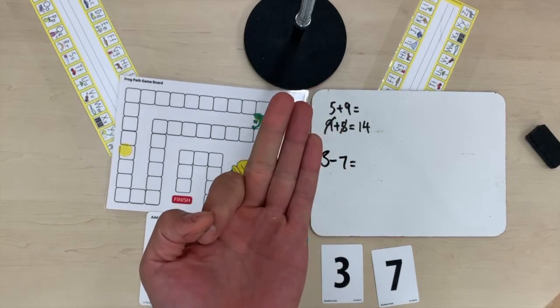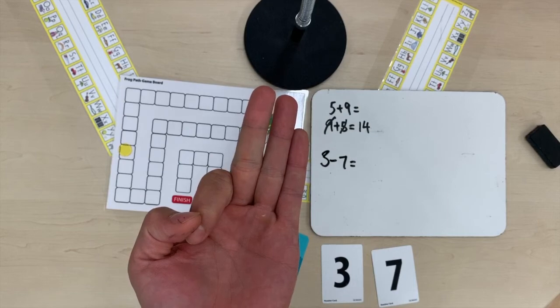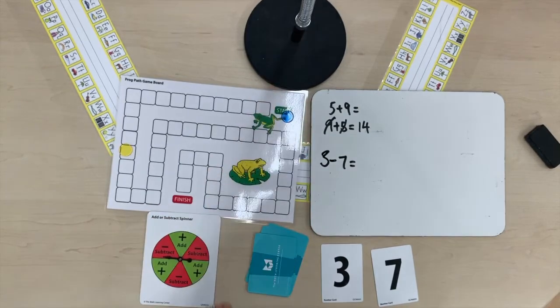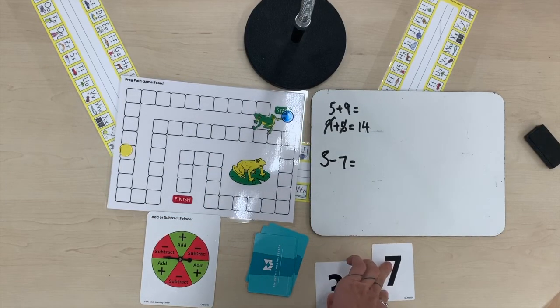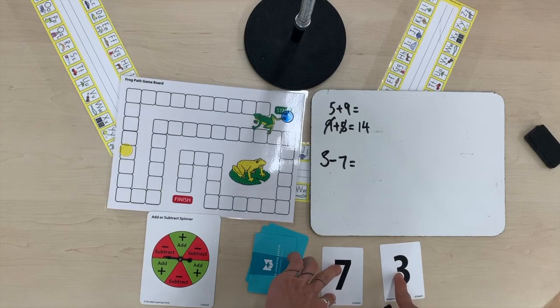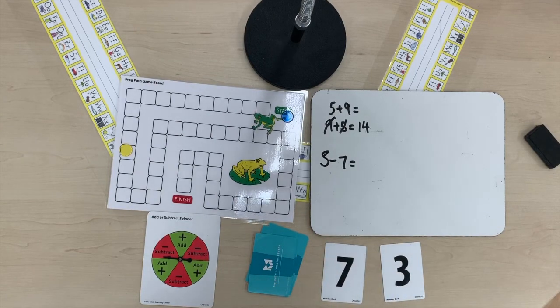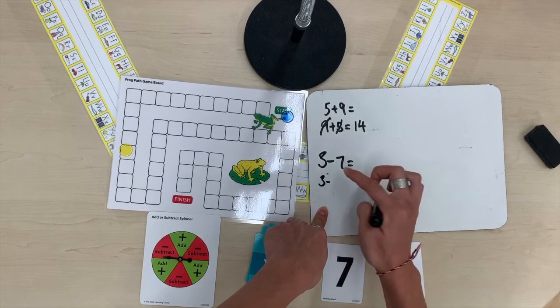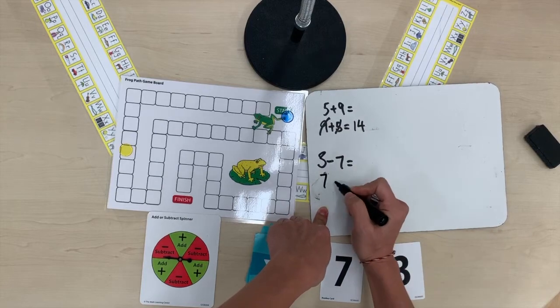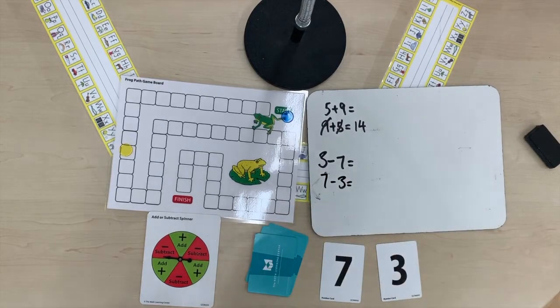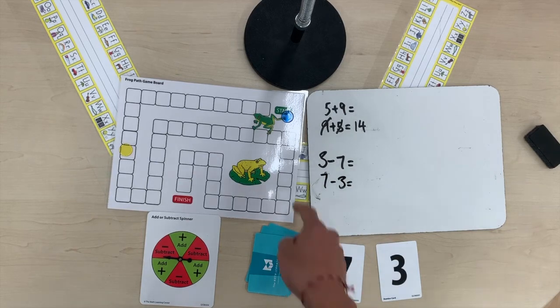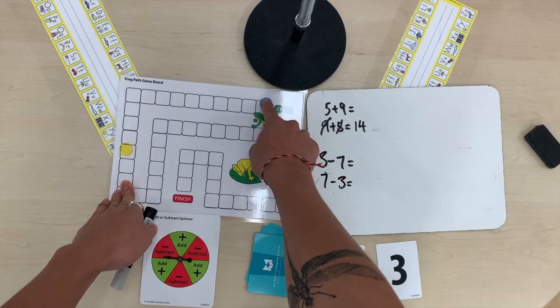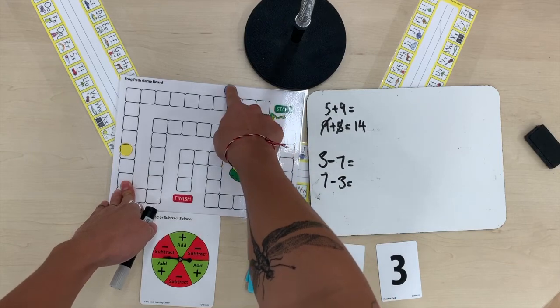Can I minus 7 from 3? You know what? I remember from our teaching that in a subtraction equation, we need to have the bigger number in the front. So I'm going to change my equation to 7 minus 3 equals. 7 minus 3 equals 4. So I make 4 steps. 1, 2, 3, 4.